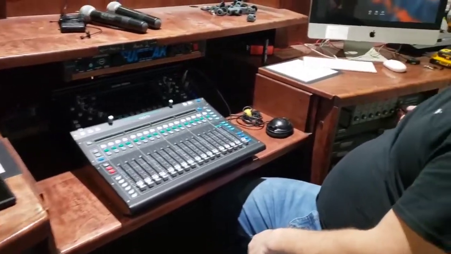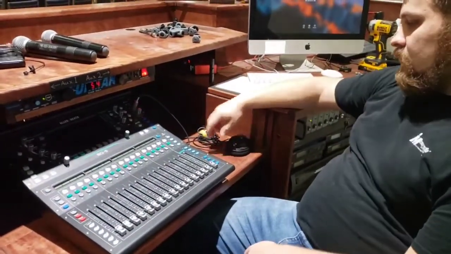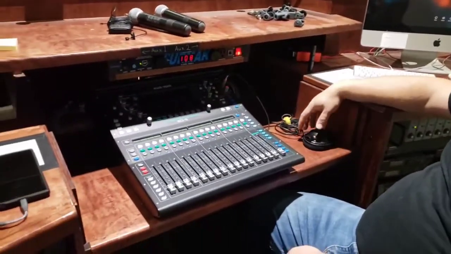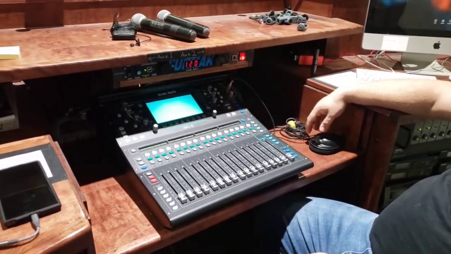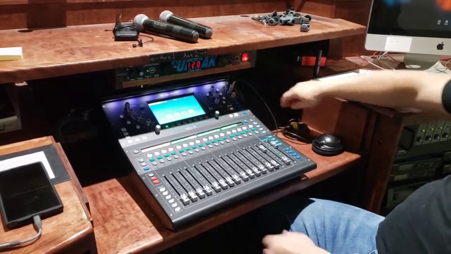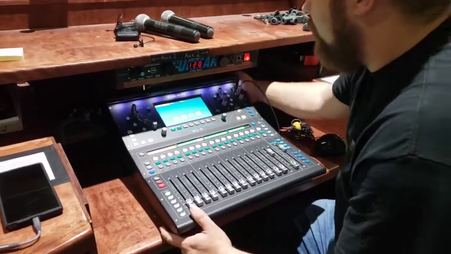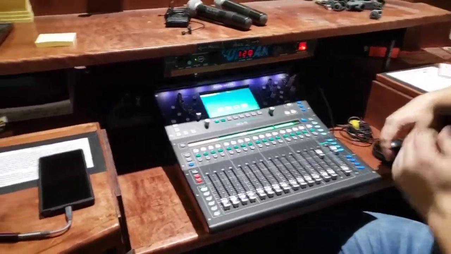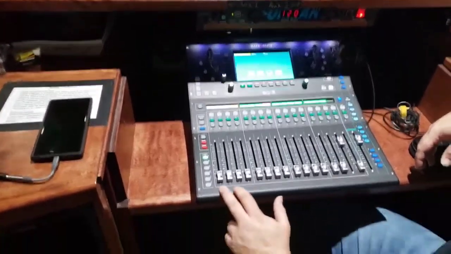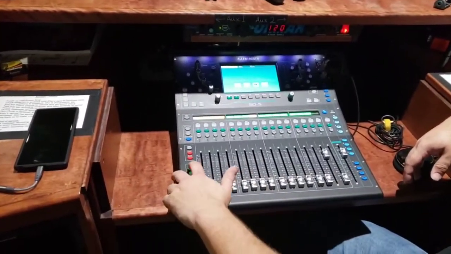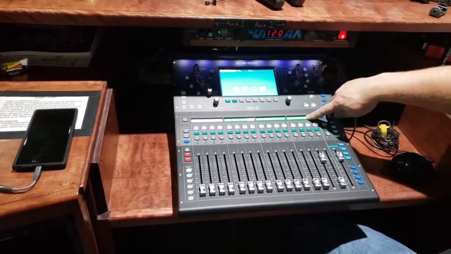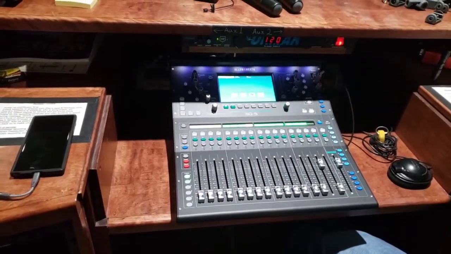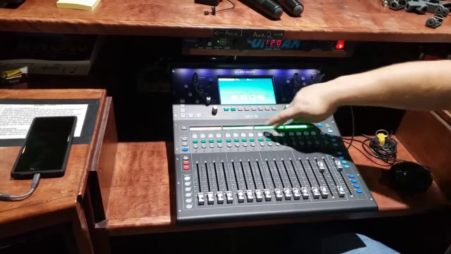When we power on, you'll see the console boot up. This is what you're going to come up to, this screen. So we'll have this first page here, layer A. I basically set these up as what your last board was labeled in the same order and everything.